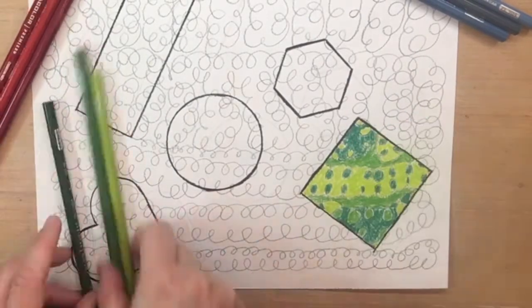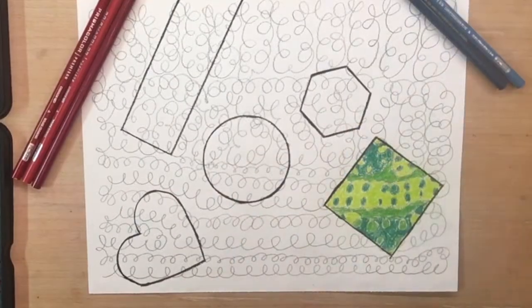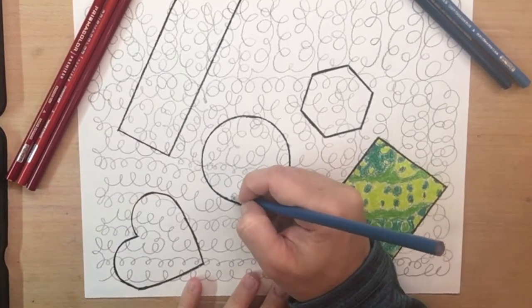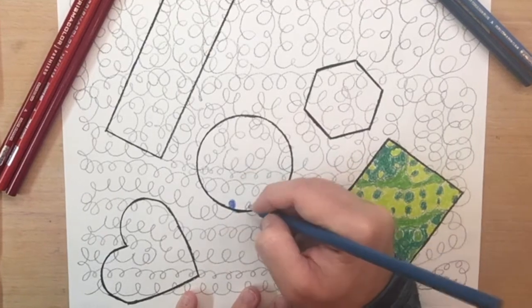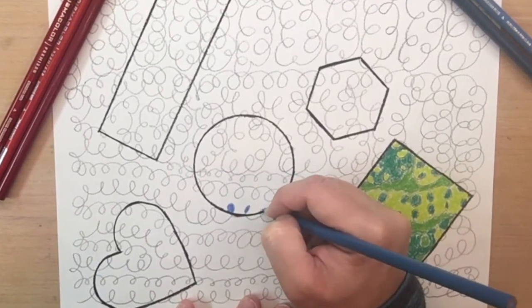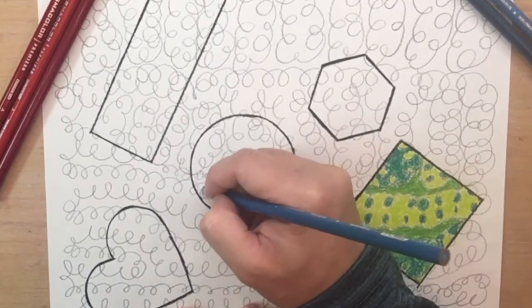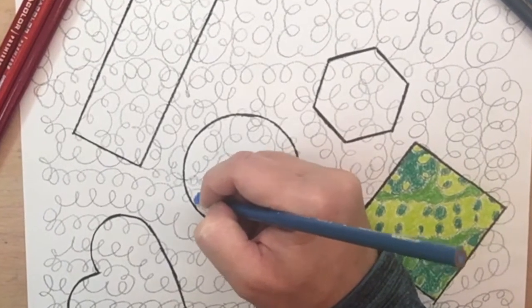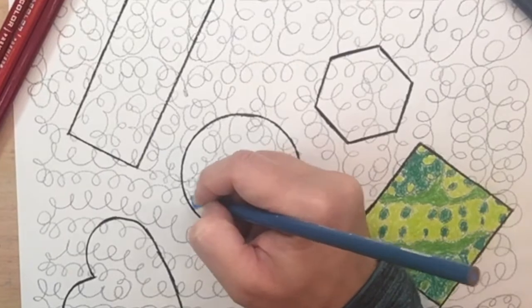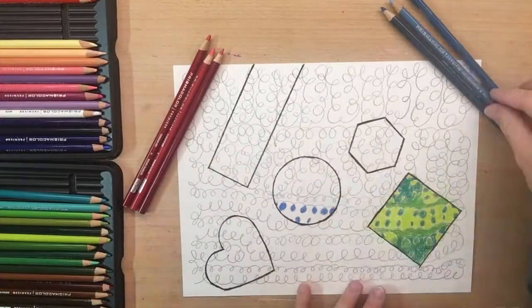Now that I am mostly finished with my green, I will move on to blue, and I'm going to do the same thing, coloring really nice and neat with one of my blues, and I have 3 different blues here. So I will color nice and neat with one blue, and then I will switch over to another blue, and I'm keeping my coloring defined within those lines I created with my curly lines.